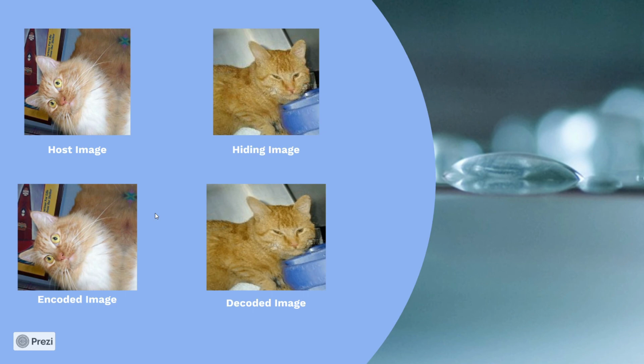The second goal of the project is that the hiding image and the decoded image should also look similar, and we should be able to reconstruct this hiding image from the encoded image. As you can see, the hiding image and the decoded image also look similar. For this approach, we should make sure that the hiding image and the host image are of the same size. So these are the results of the FFT based approach.